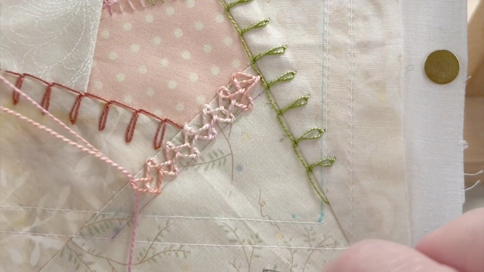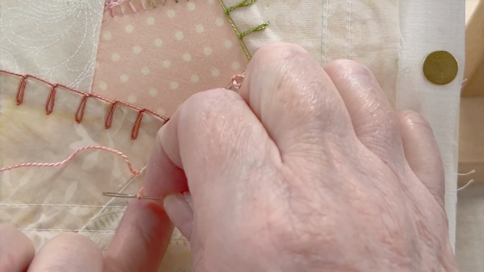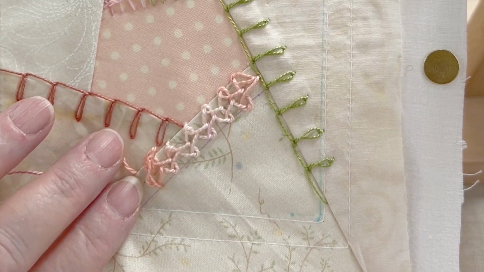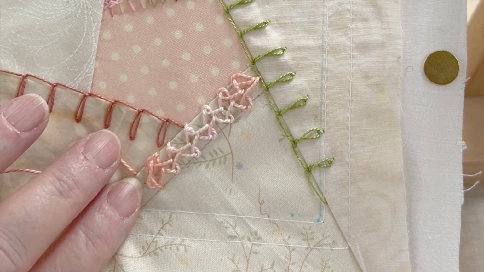So something to watch for. Pay attention to the direction of your twist and make sure you're doing it the same direction each time. I'm doing it the same direction on the ones on the left side, but not on the ones on the right.